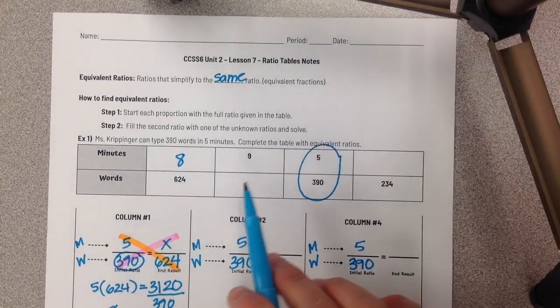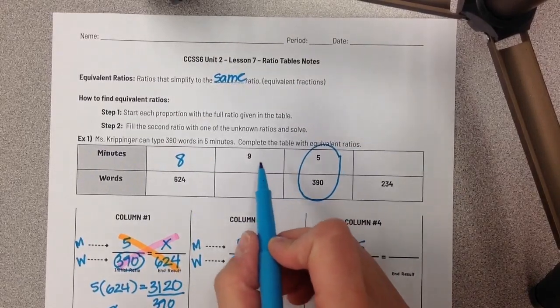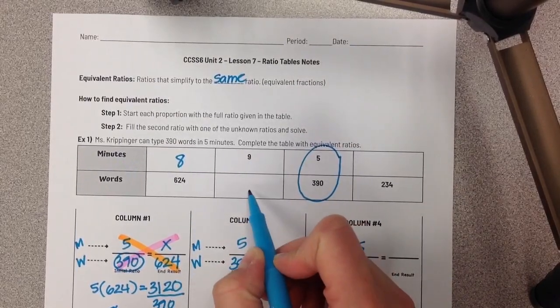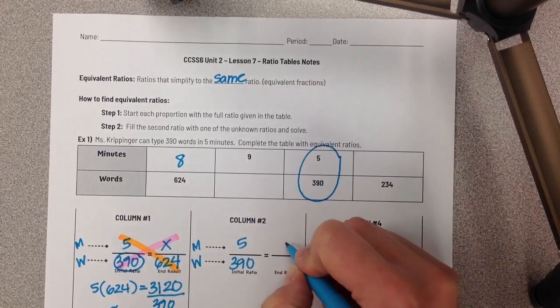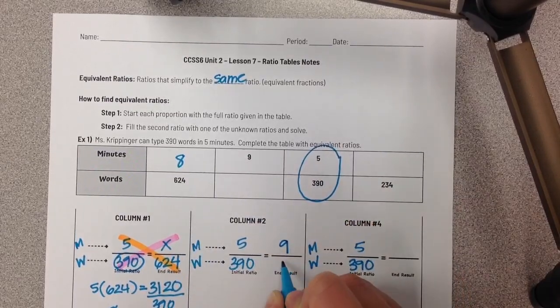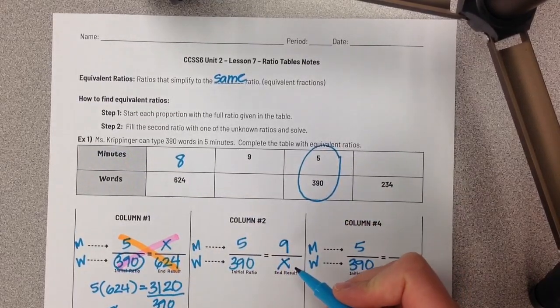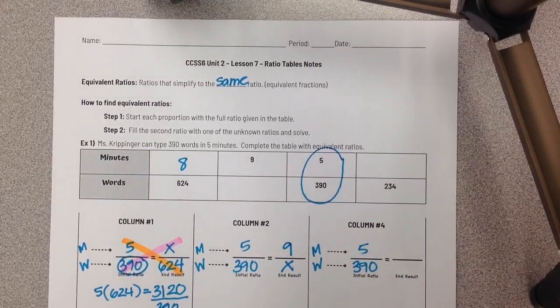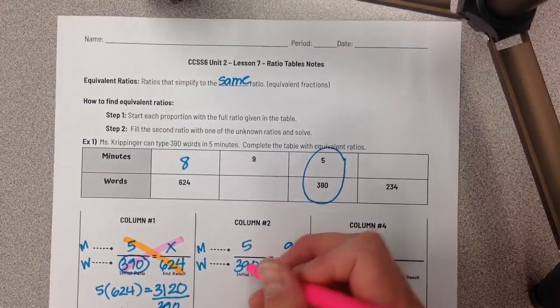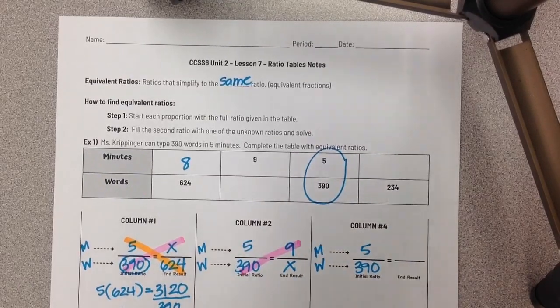For column 2, I have 9 and an unknown for words. So 9 minutes, I'm going to fill that in on the top for minutes, and the number of words is unknown. So I'm not sure how many words Ms. Krippinger can type in 9 minutes. I'm going to solve the proportion.